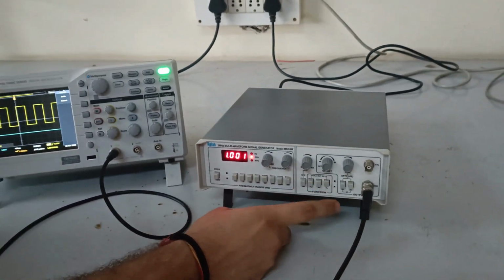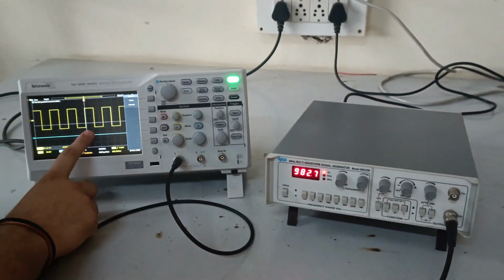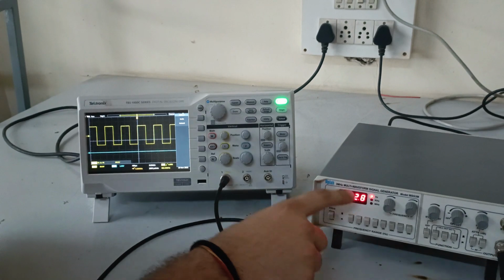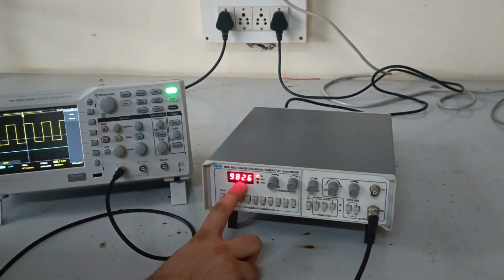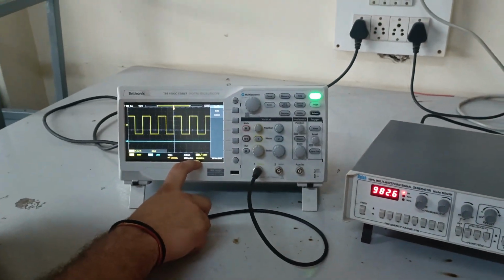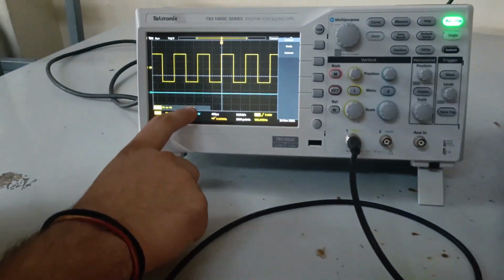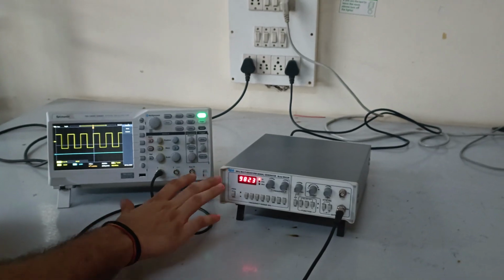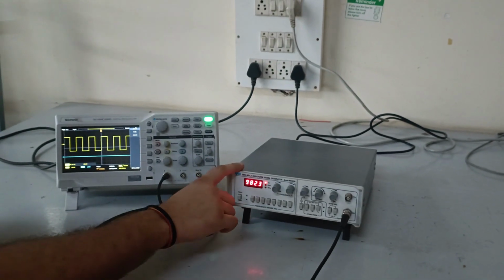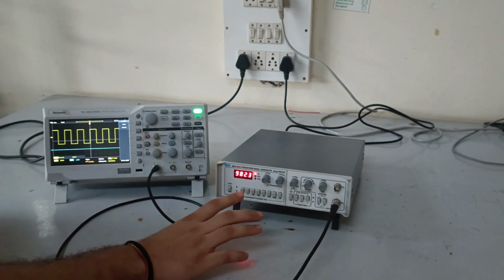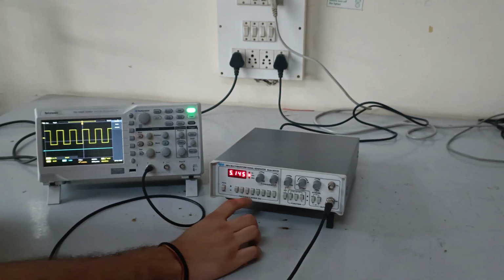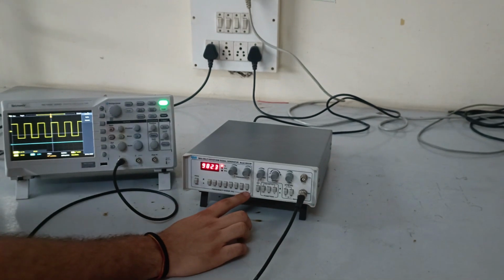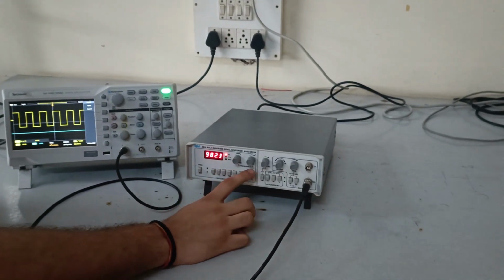Now let's see the square waveform. As you can see, I have applied a frequency of 982.6 kilohertz, and on the DSO screen it's showing 982.6, which is exactly the same. These are all the things we can do with this function generator. The function generator provides us with different voltage and frequency ranges, up to a maximum of 3 megahertz. We can change the frequency.